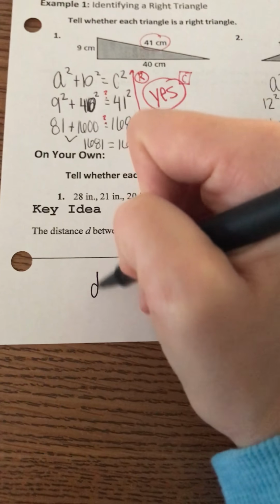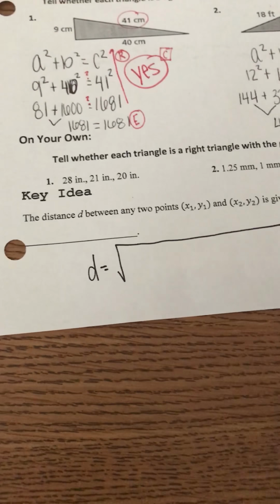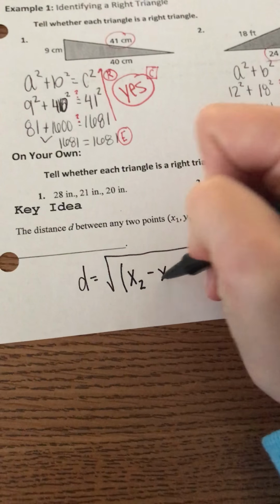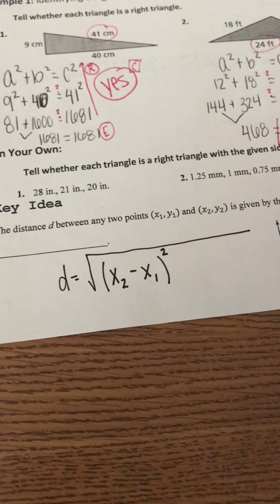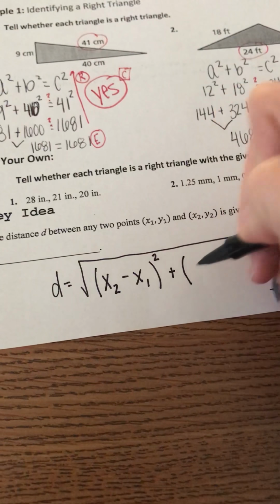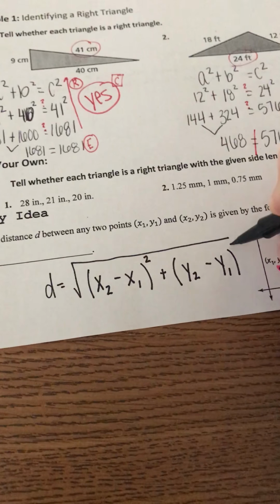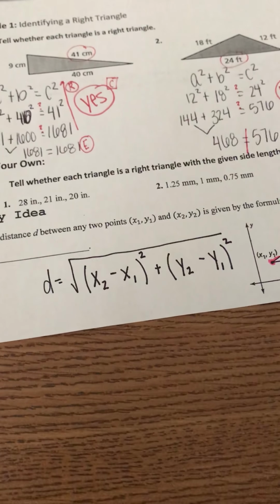So the distance formula is D equals a giant square root, literally giant. It's going to be x2 minus x1, and then we're going to square that. Then we're going to add that to y2 minus y1, and we're going to square that. Alright, so just copy that down. Pause the video if you need more time to copy that down.